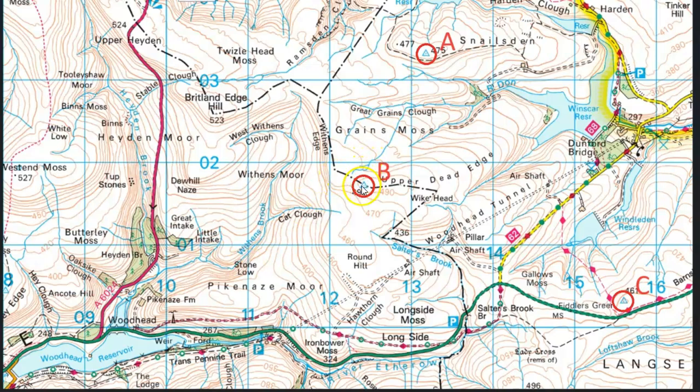What about B? Could we be looking from B? Ground drops away quite soon, quite steeply, and then drops away again to this point here, and then we've got a slight rise to this Pike Naze Moor summit there.